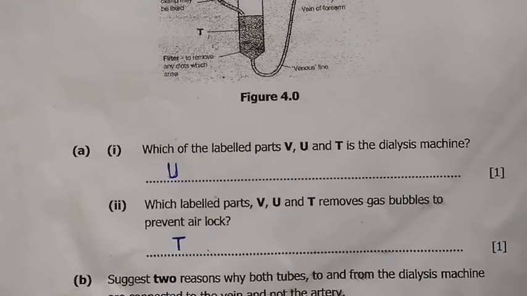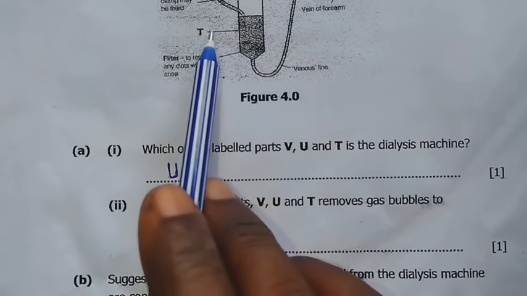So the part labeled T is the one that removes gas bubbles in order to prevent air lock, and this part should be connected near to the body so that the body does not take up the air bubbles, in order not to get a clot that can cause a stroke to the patient, which can also result in the death of the patient. This part T right here.